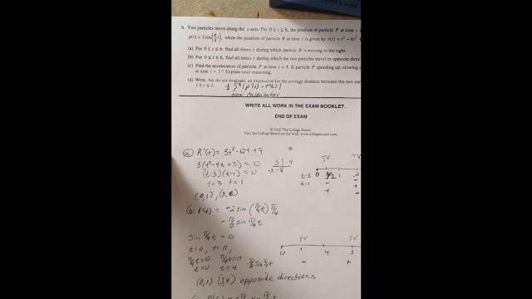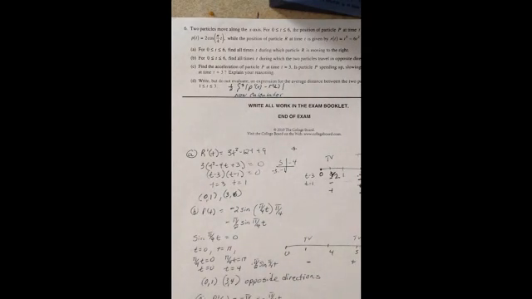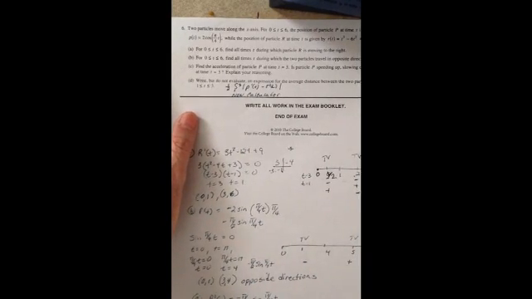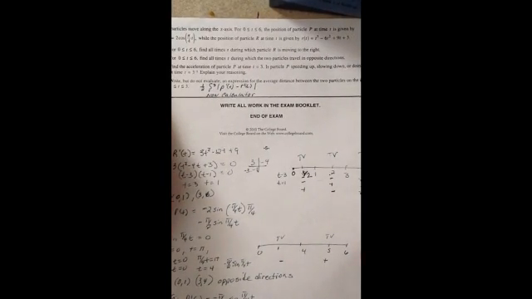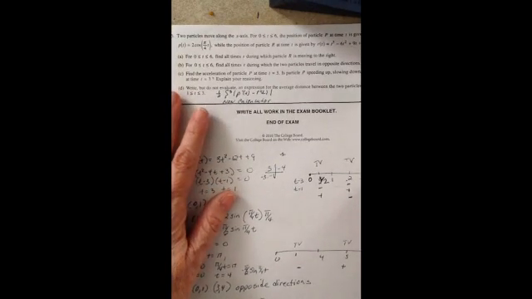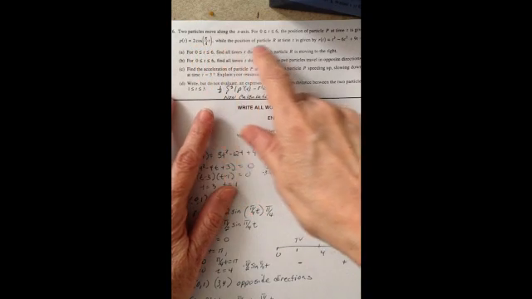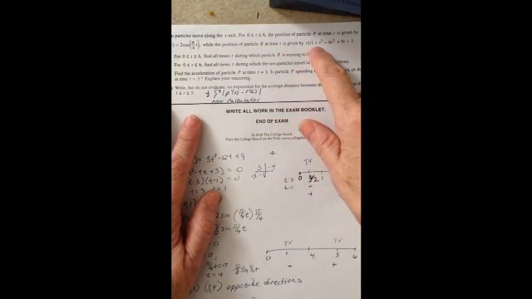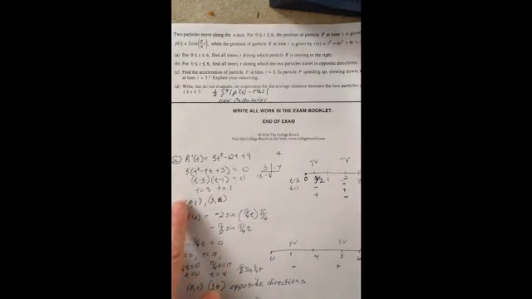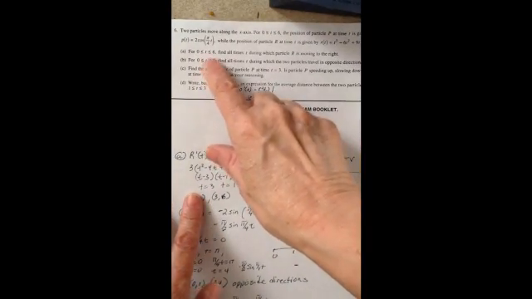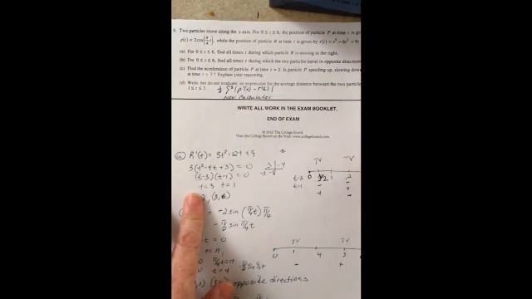So let's look at the next one in this section. It's 2010 Form B. It talks about two particles moving along the x-axis from 0 to 6, and it gives you two position functions, p of t, and the position of particle r is r of t. And this is a non-calculator. So part A says for 0 to 6, find all the times which r is moving to the right.